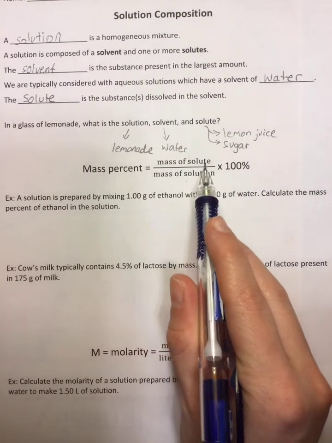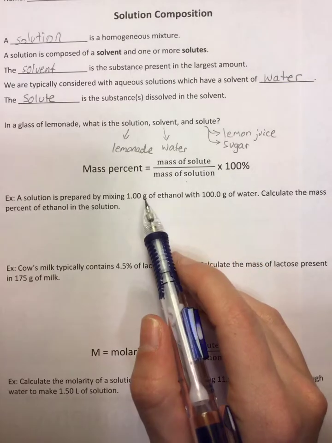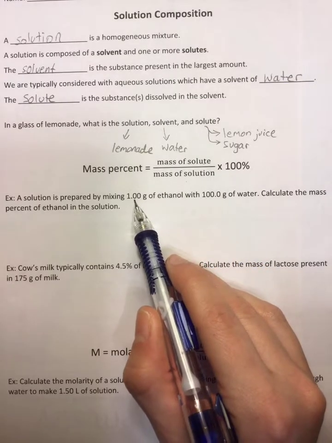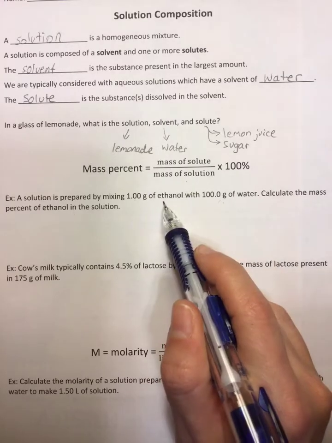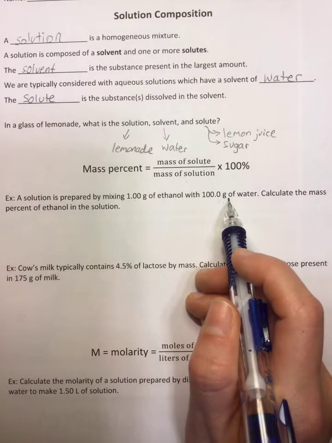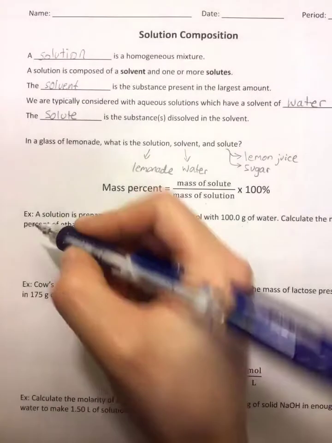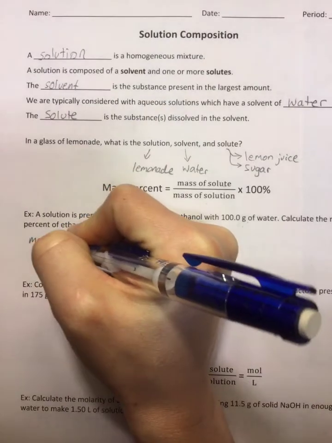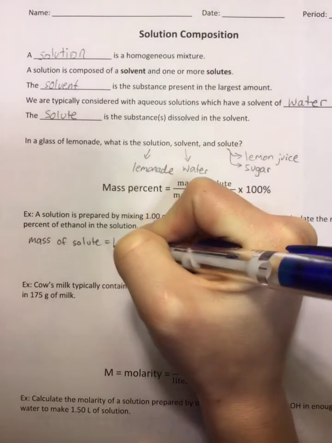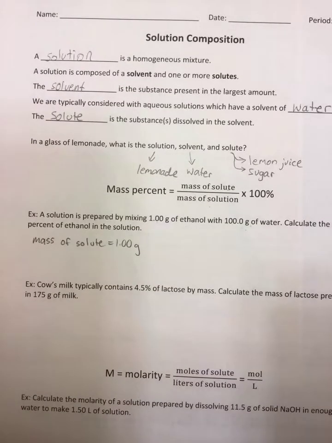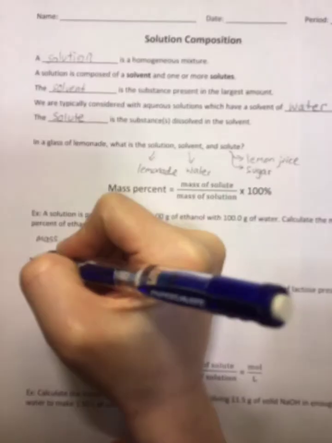The only one that I'm concerned with is my solute. So I've got to compare. I've got 1 gram of ethanol, 100 grams of water. I have way more water than I do ethanol, so water is going to be my solvent. So I don't care about it, but I know that I have my mass solute equal to 1 gram, my 1 gram of ethanol. Now, I need to find my mass of solution.